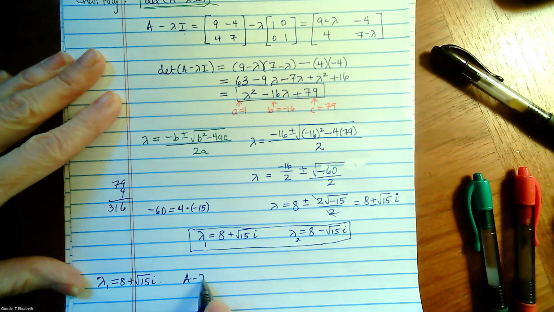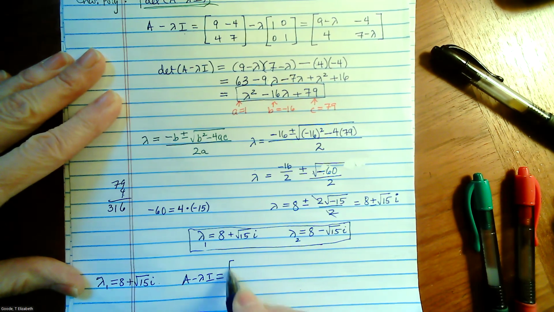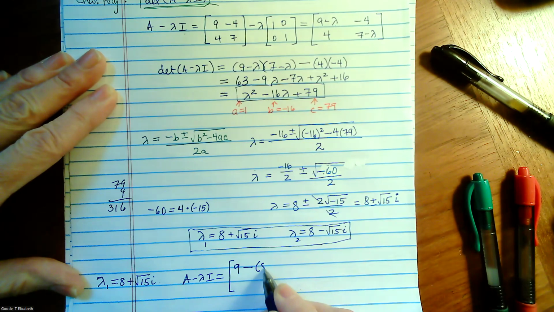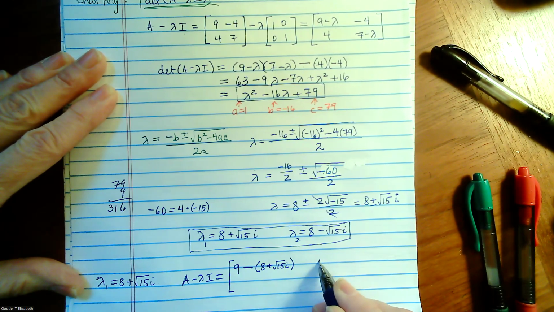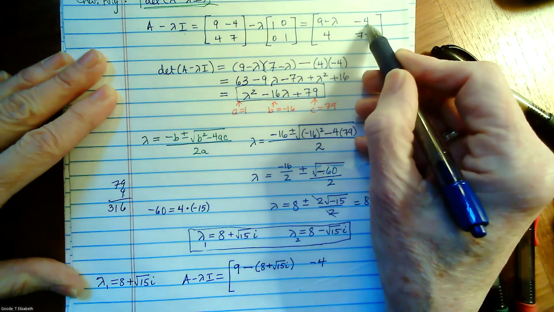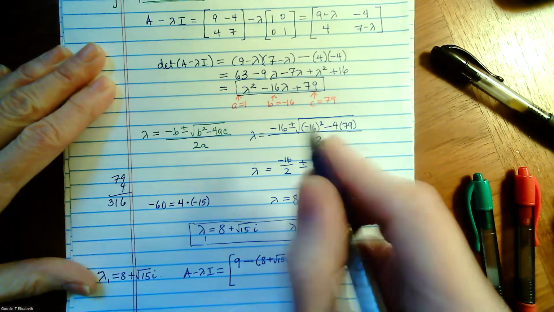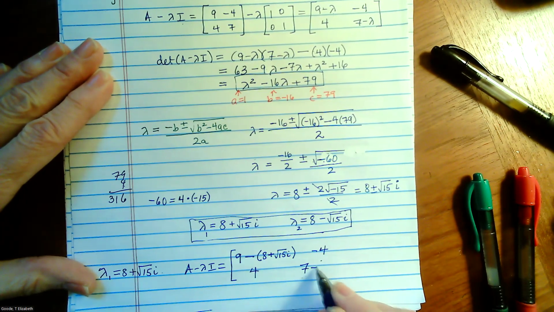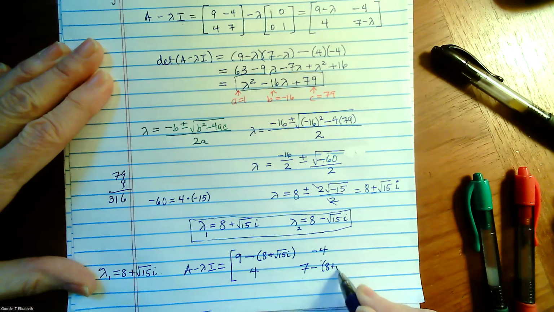So A minus lambda I is going to be A, minus now our lambda, which is 8 plus square root of 15i. And then we have a minus 4 here. And here we have a 4, because we're not subtracting lambda. And here we have 7 minus 8 plus square root of 15i.